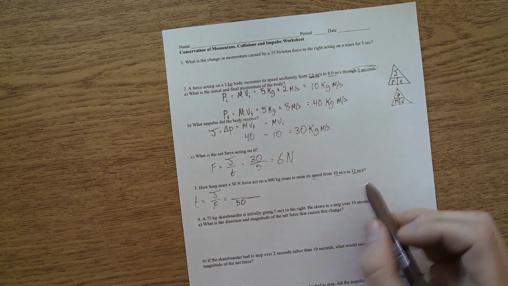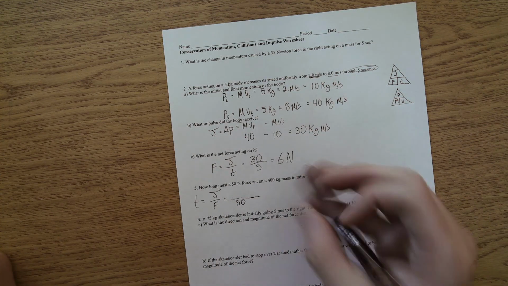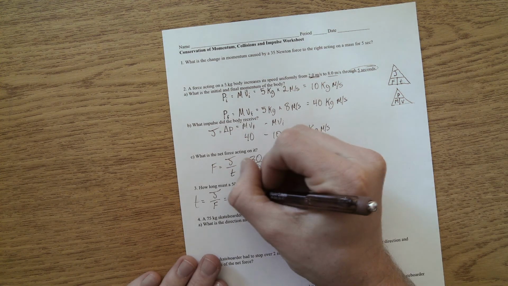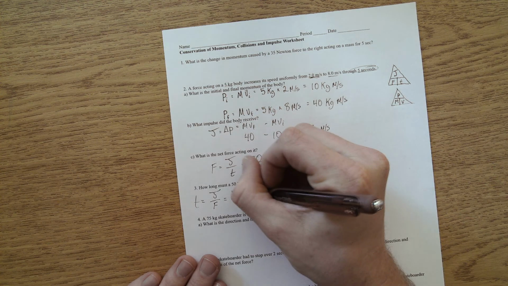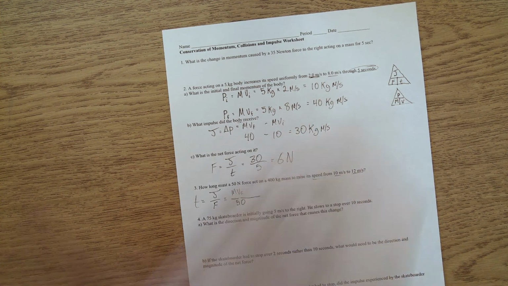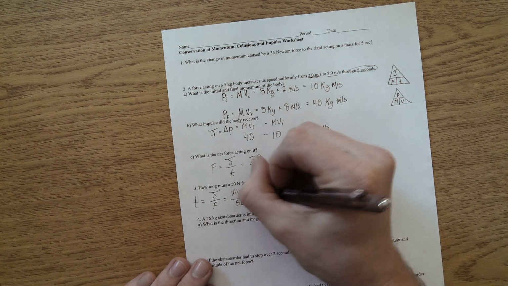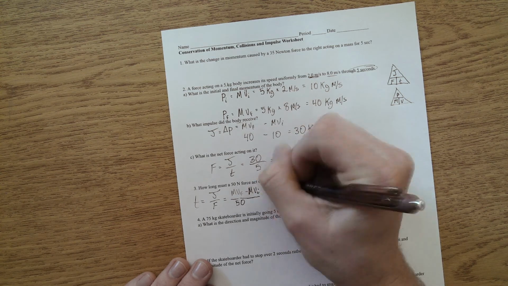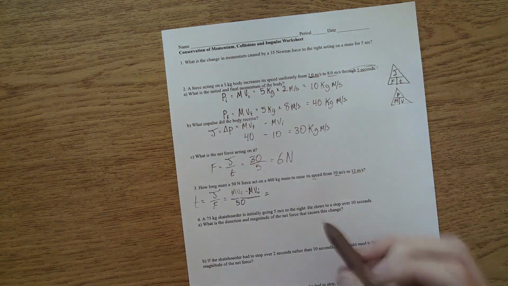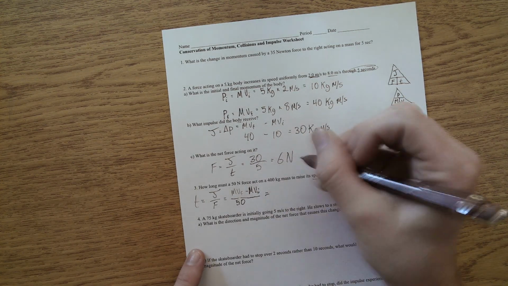Okay, what's J? Uh-oh, well, we're going to have to figure that out. We know that J is change in momentum, mass times velocity final, my pen's dying, minus mass times velocity initial. In this case, mass is 400.